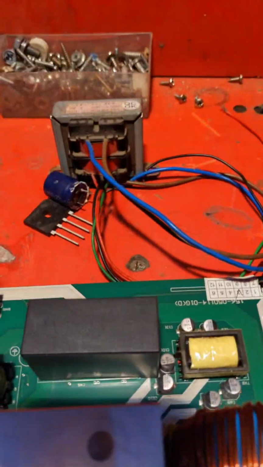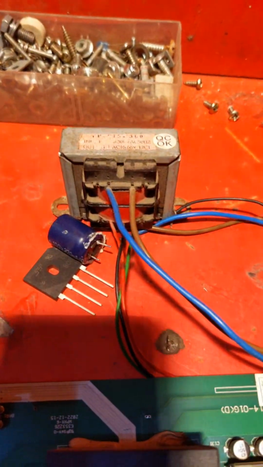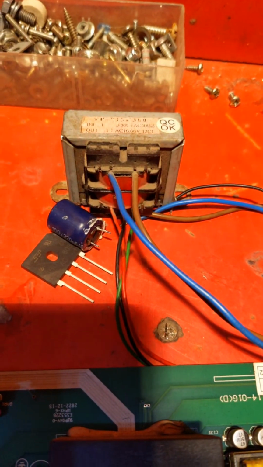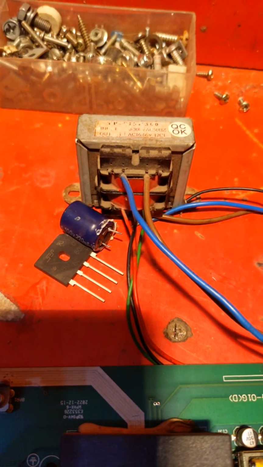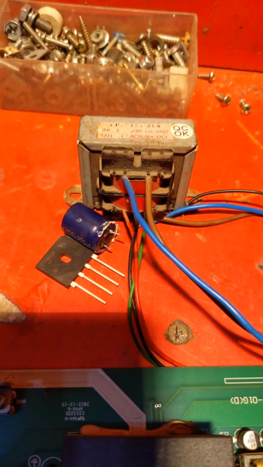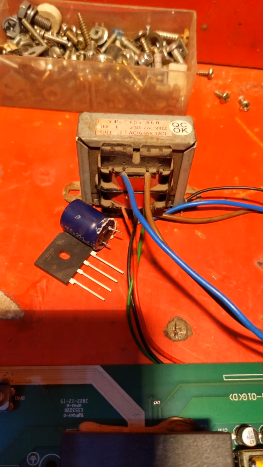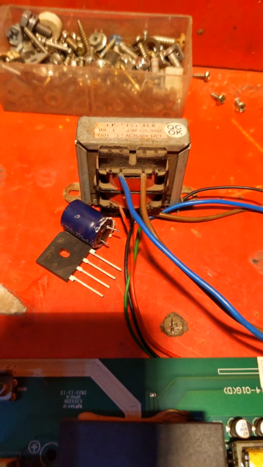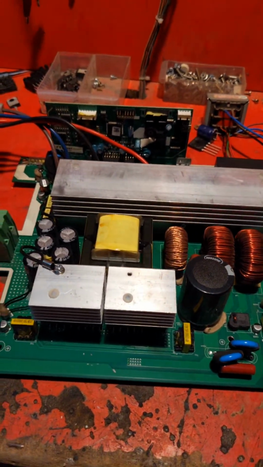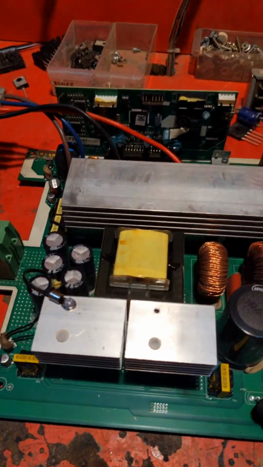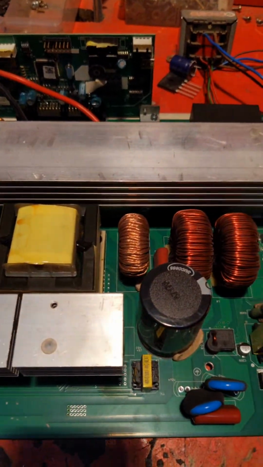On the other side, I like just this transformer to charge the battery with simple electricity at 50 hertz. On the other side, I have a full electronics charger. Why are we using this for charging?